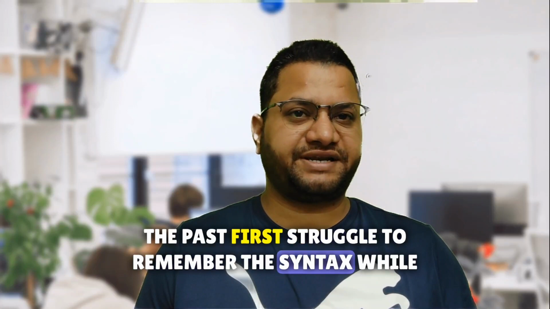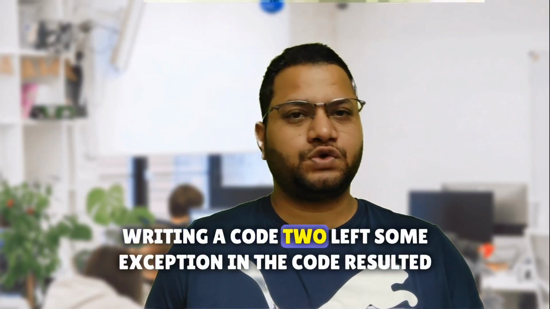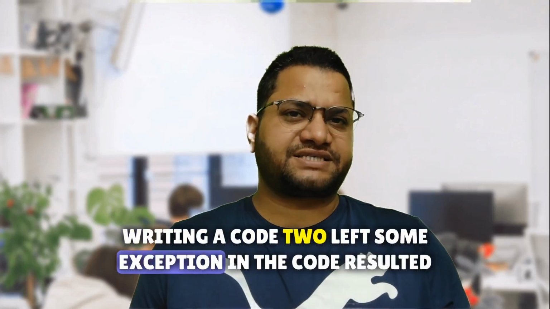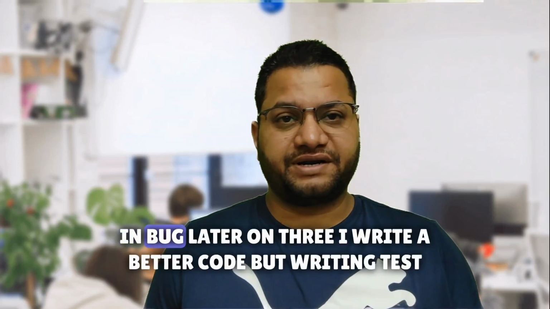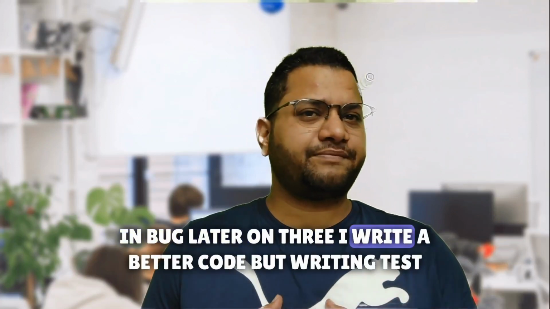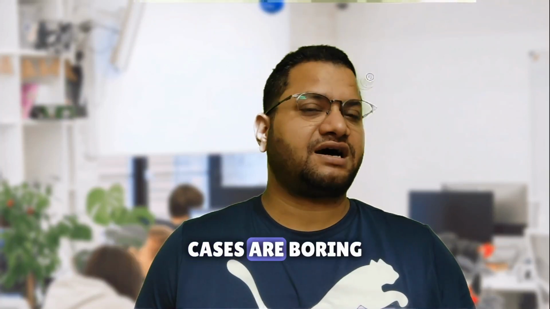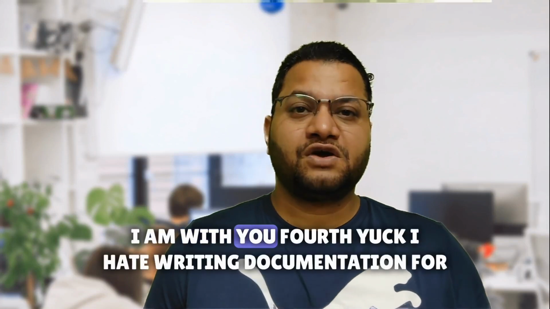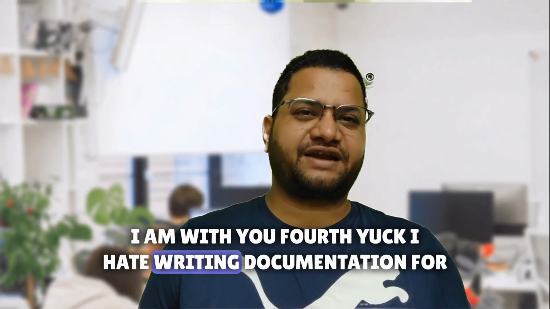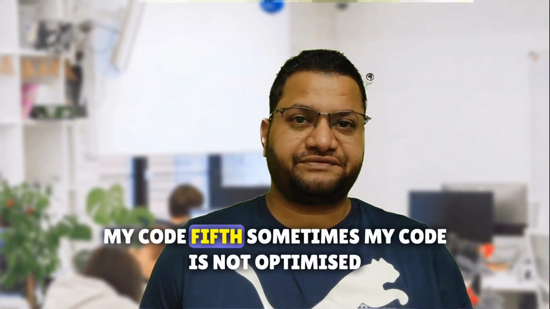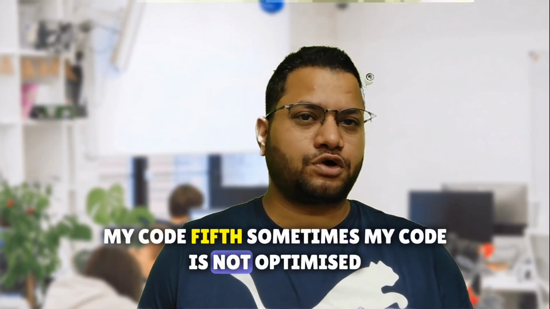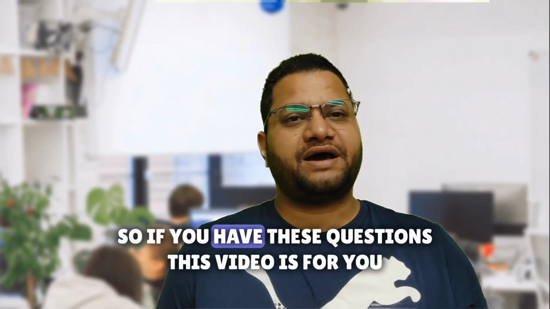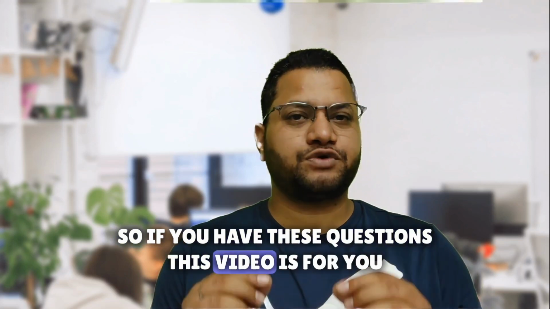to remember the syntax while writing code. 2. I left some exception in the code, which resulted in a bug later on. 3. I write better code, but writing test cases is boring. I'm with you. 4. Yep, I hate writing documentation for my code. 5th, sometimes my code is not optimized. So if you have these questions, this video is for you.